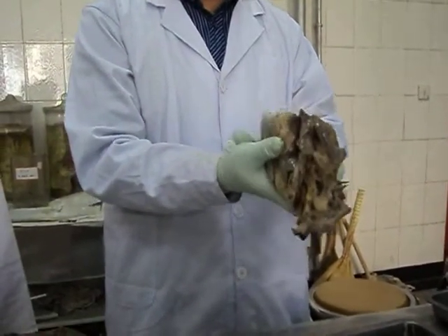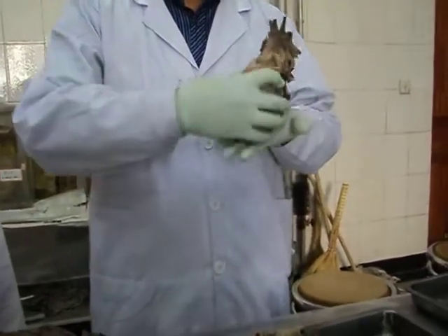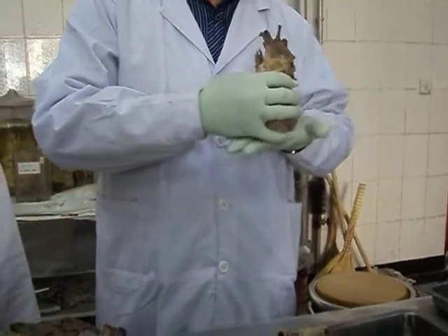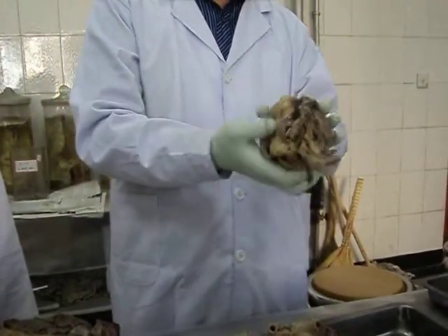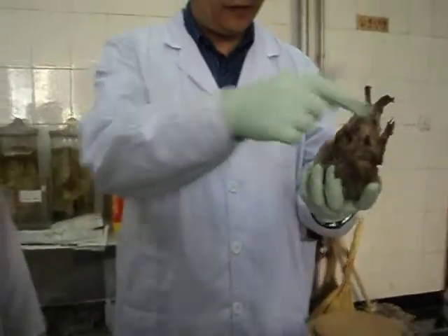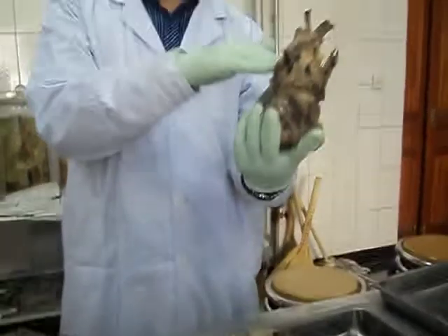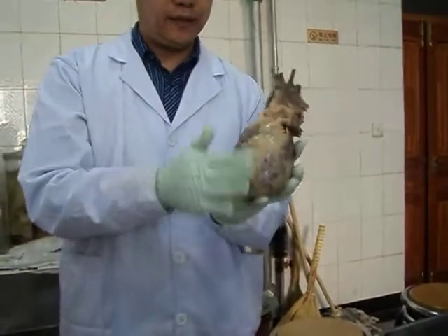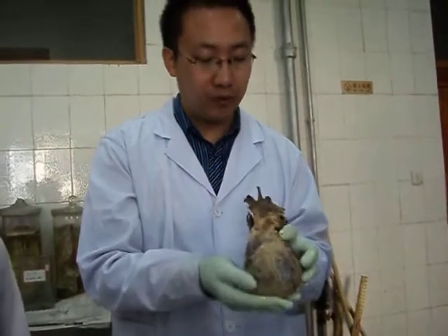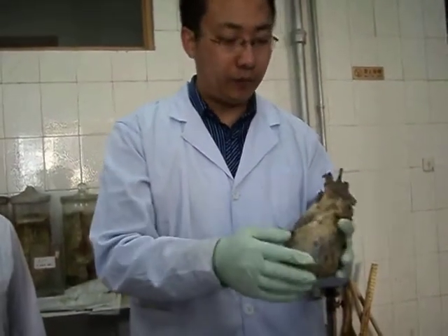This is the diaphragmatic surface. And these are some blood vessels. Superior border, this is the right border, left border, and inferior border.